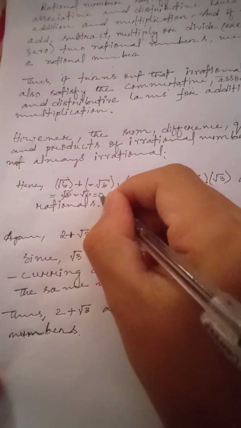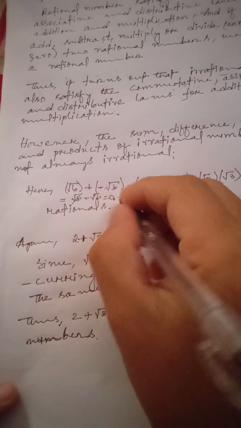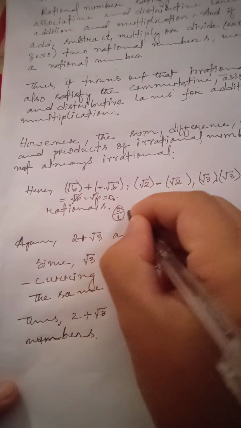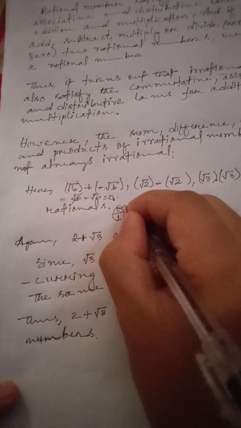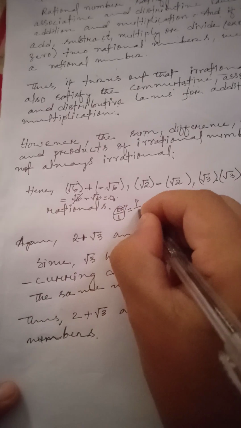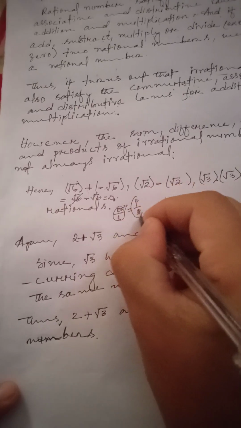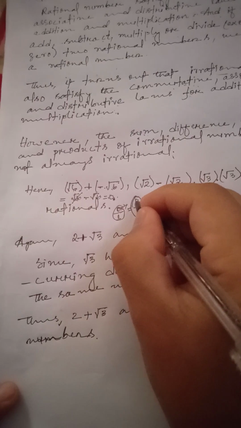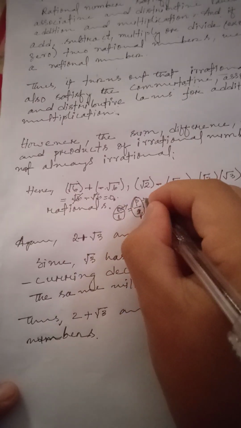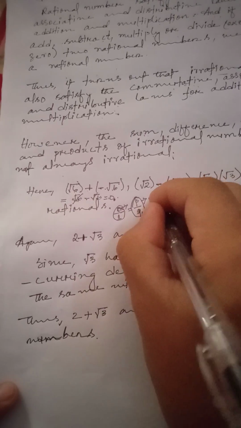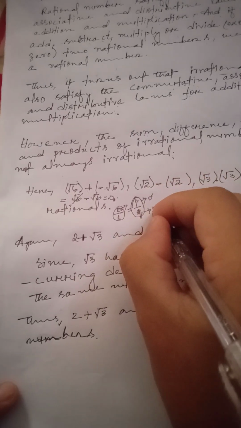0 is a rational number. The reason why 0 is a rational number is that we can put the p value as 0 and the q value as 1. Then what is this? p by q, with p value 0 and q value 1. Okay, so these two are integers: 0 is an integer and 1 is an integer.